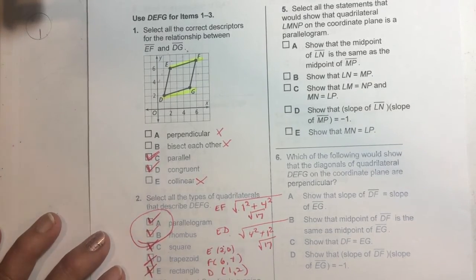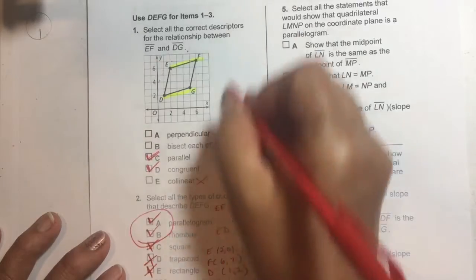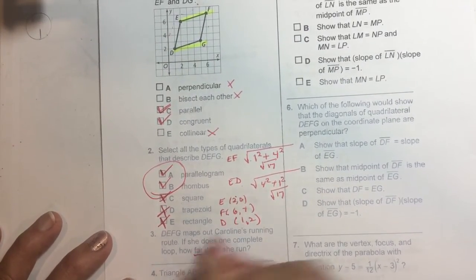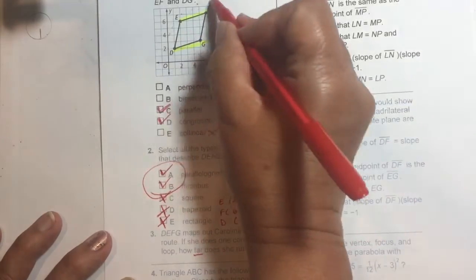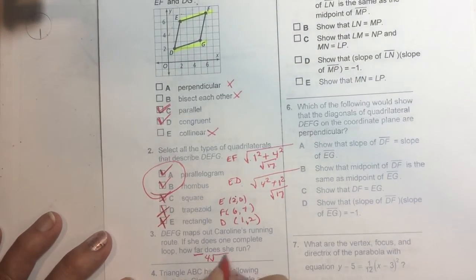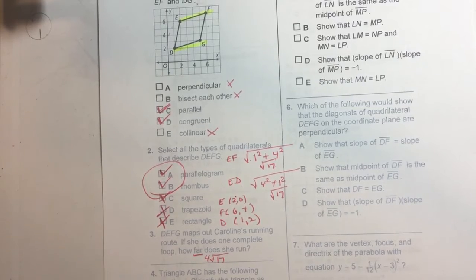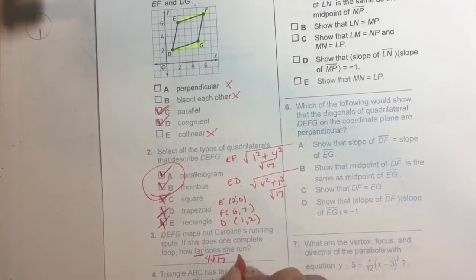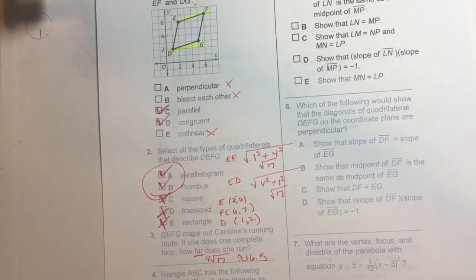Now, if Caroline is running all the way around this, in one loop, we want to figure out how far she runs. Well, each side was radical 17. So the exact answer is 4 radical 17. Now, of course, we can approximate that in the calculator. 4 radical 17. Ooh, she's got about a 16.5-mile loop. Alrighty.